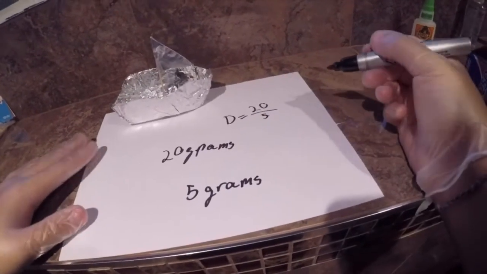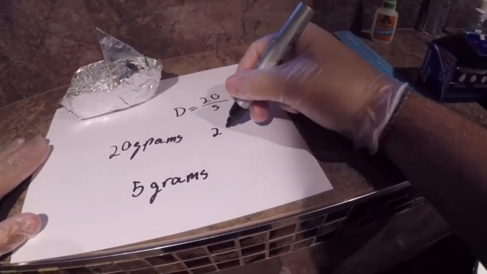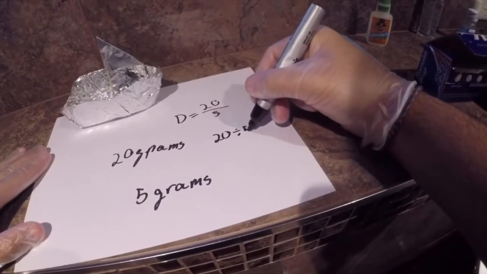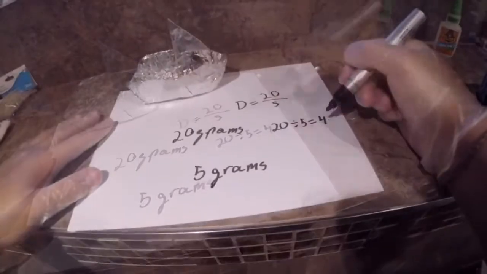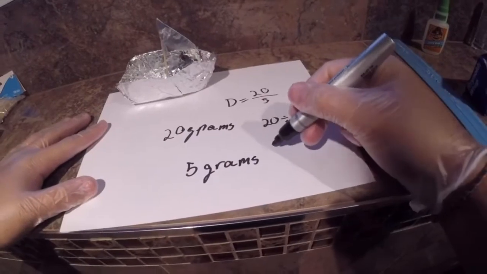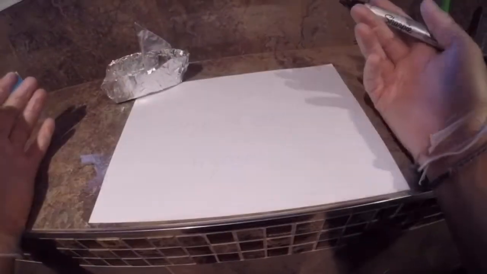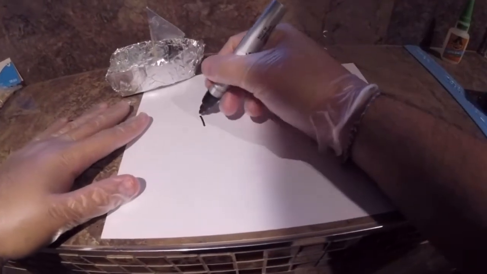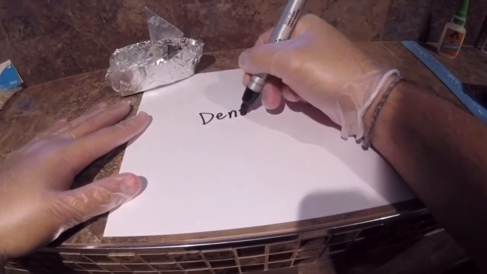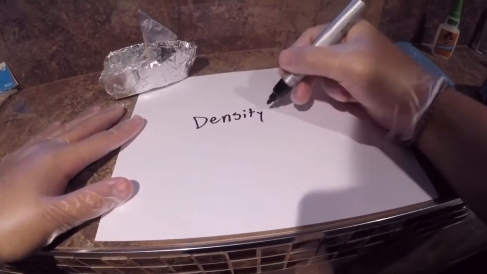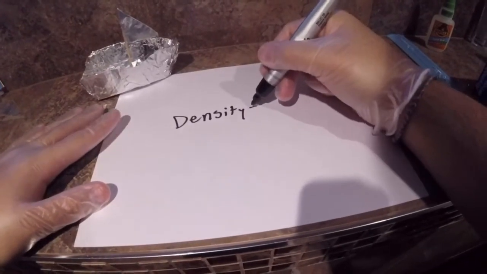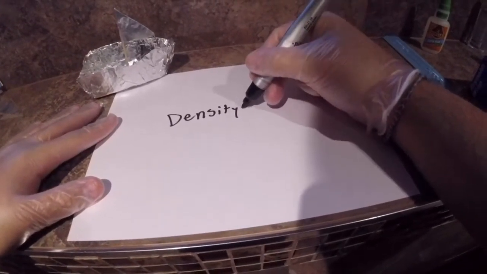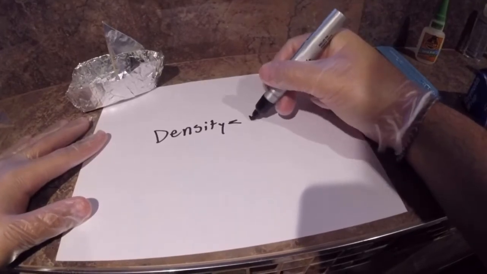Now let's try this problem out. 20 divided by 5 equals 4. This means that 4 is our density. How do we know if a boat is going to float? Well, the answer is the density of the boat has to be less than the number 1.